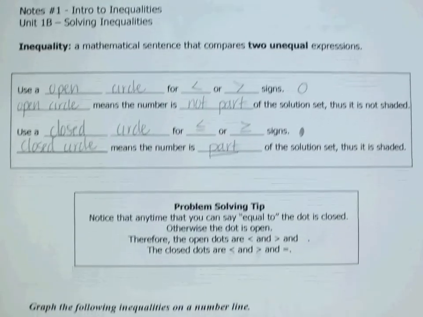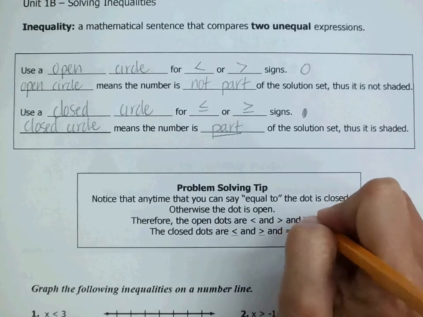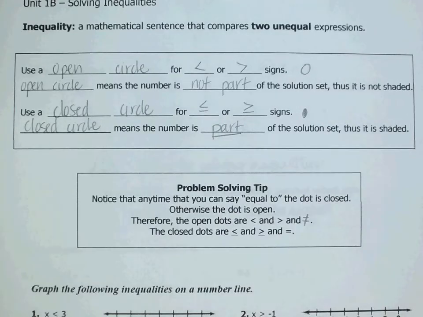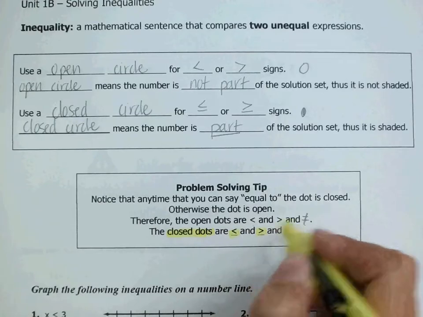Okay? So, problem solving tip: notice that anytime you say equal to, the dot is closed, otherwise the dot is open. Therefore, open dots are less than and greater than, closed dots are less than or equal to, greater than or equal to, and also equal to. Ooh, for some reason the formatting did not put that in there. So let's put that in there. Open dots are less than, greater than, and not equal to, and we'll do some examples of what that looks like today. Closed dots, and this is key to remember. If you don't have a highlighter, grab one. We're going to need it for today's notes. So go ahead and highlight that. This is important.